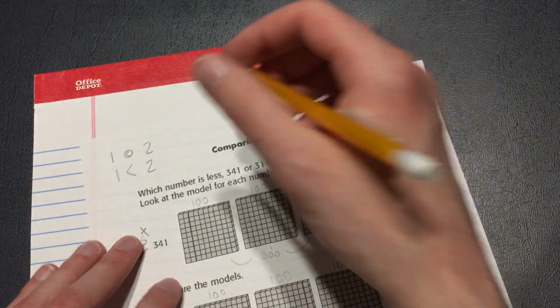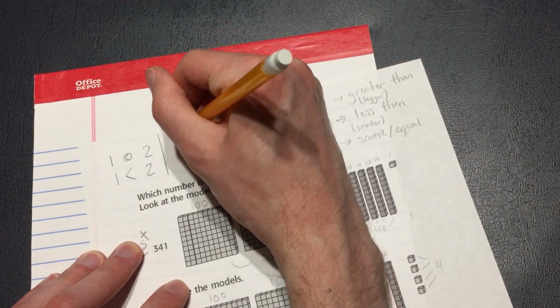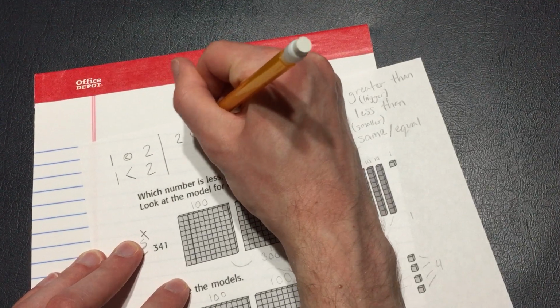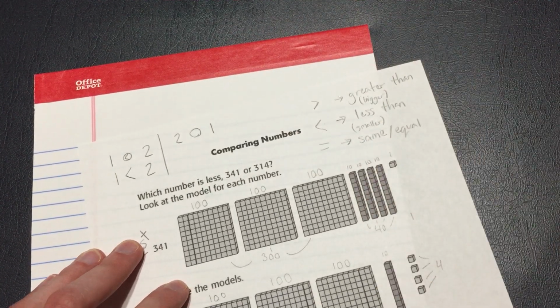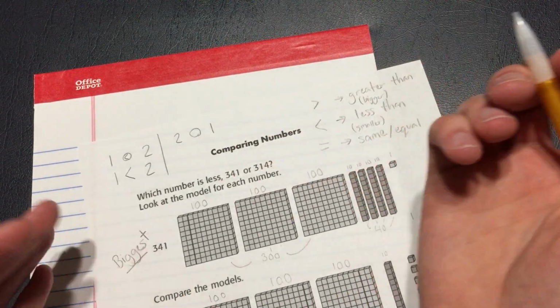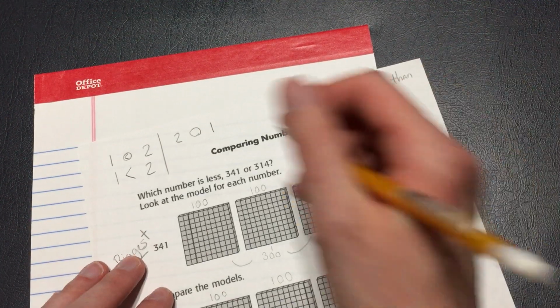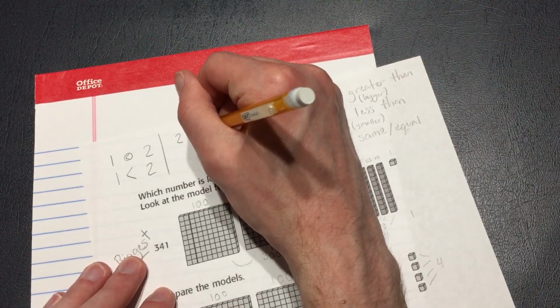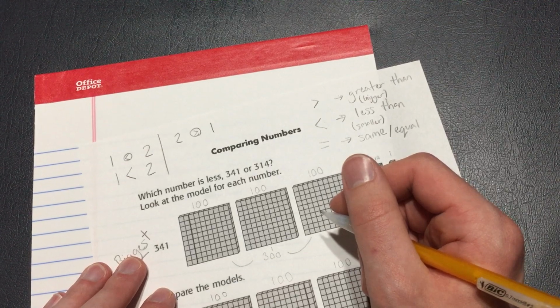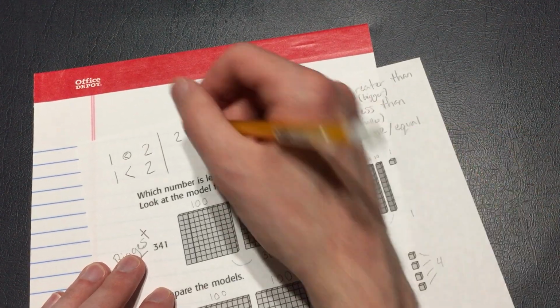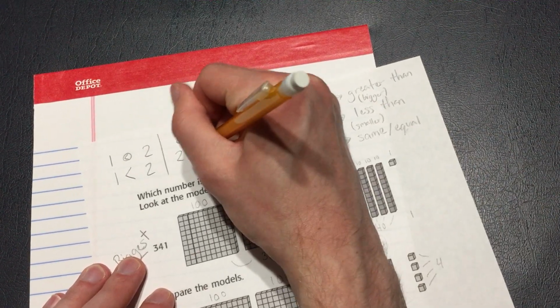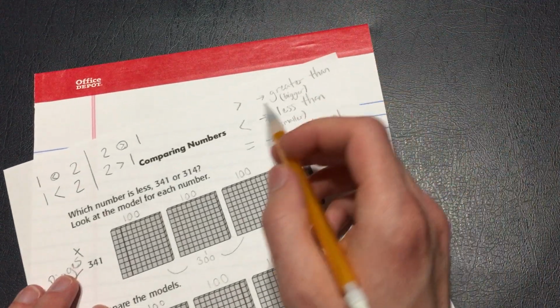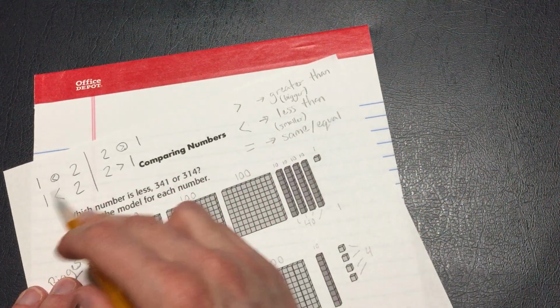Okay, let's flip-flop it. Let's put 2 on that side with a circle in between and then a 1. Okay, the 2 is still going to be bigger, but this time it's going to open up to the bigger animal, which is on that side. Okay, but we know that that symbol is not the same as that symbol.